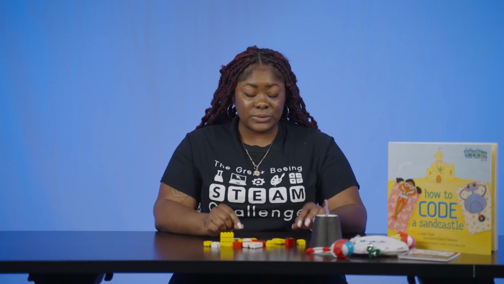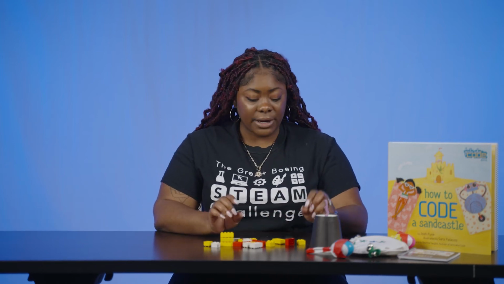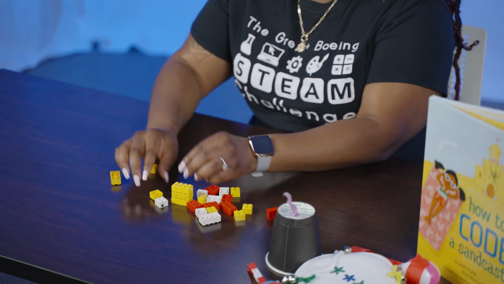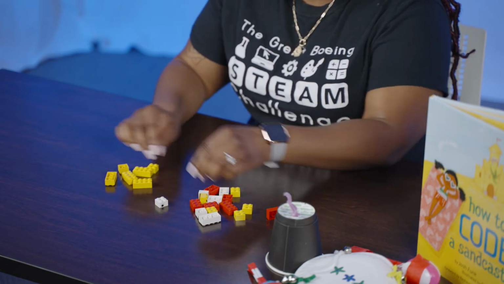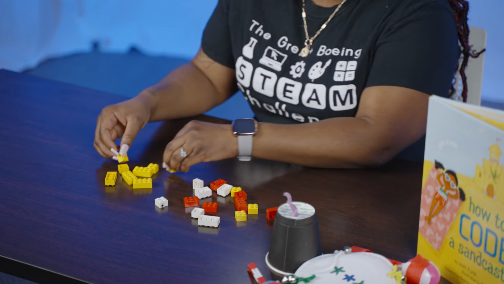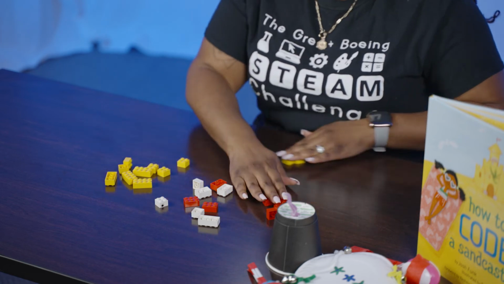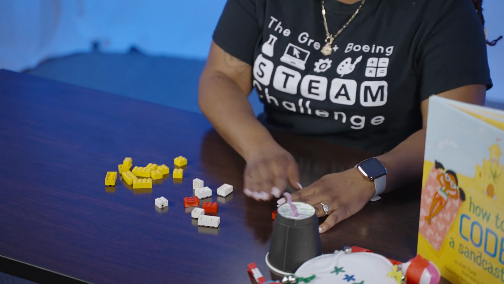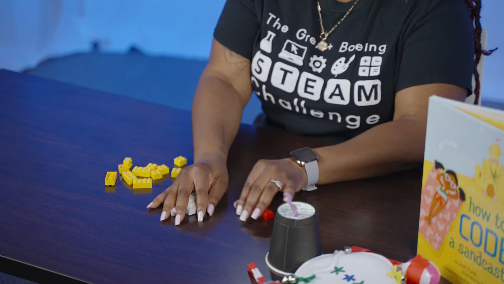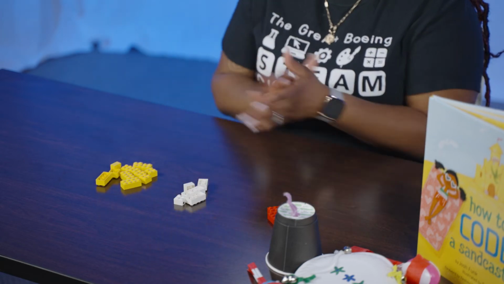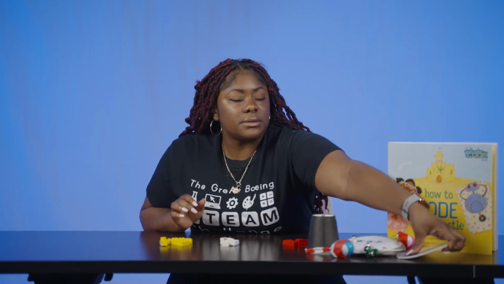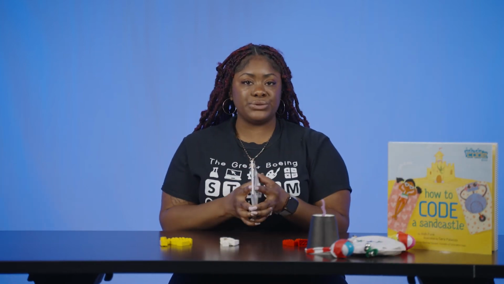So once you have your Legos, start sorting the Legos by color. So all my yellows, my reds, and my whites. In your design process notebook, you are going to draw your different Legos, the color, the size, and the meaning of that Lego.